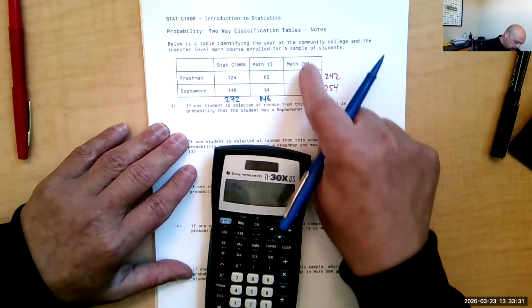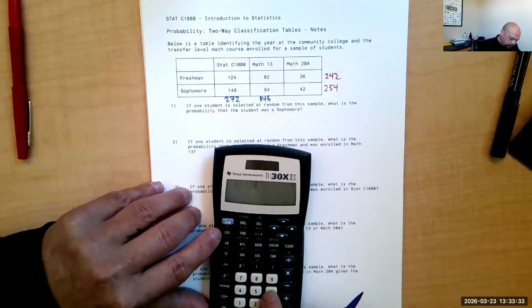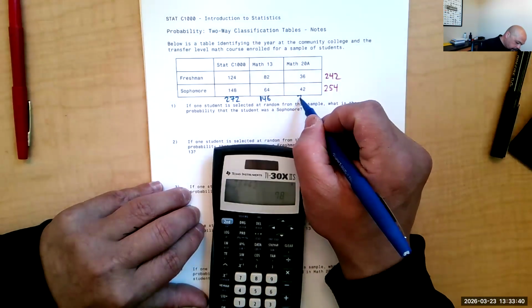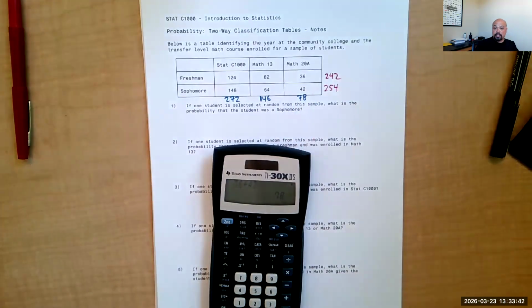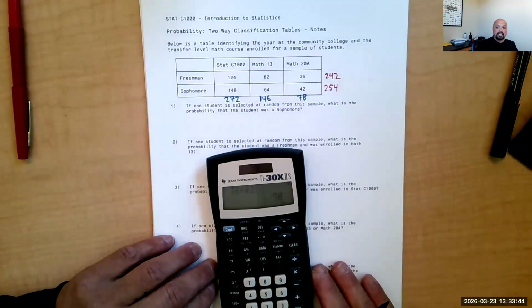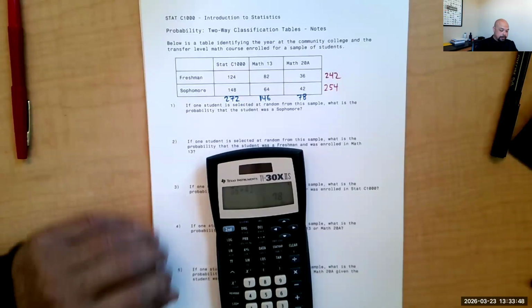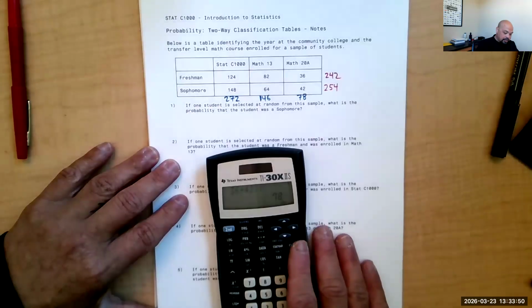And then lastly, the number of college students taking calculus, Math 20A, adding those up, 78. And again, that's just for this particular sample, thinking about having a simple random sample so we get a good distribution from our entire population.